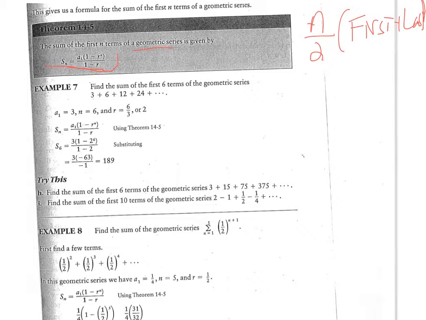Should I talk you through this first one? I guess so. So our first term is the 3. We know the common ratio is 2 because as it shows you here, 6 divided by 3 is 2, 12 divided by 6 is 2, 24 divided by 12 is also 2. So we're going to replace all these values in this formula. Notice what they did. And then you're going to think about the order of operations. They got the -63 because 2 to the 6th power is 64. 1 minus 64 is negative 63, and then of course 1 minus 2 is -1, and then they just did the arithmetic to get that answer.